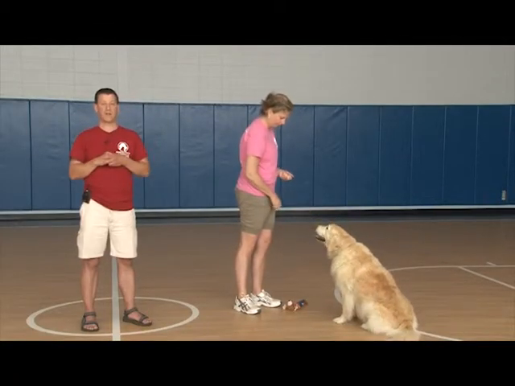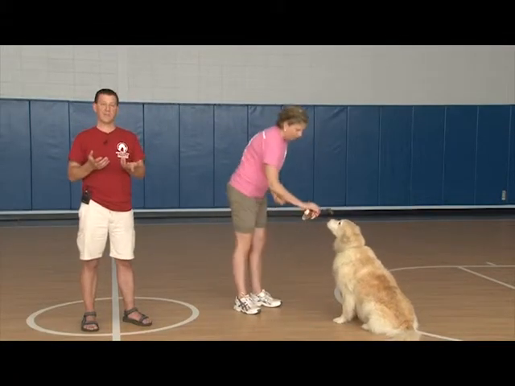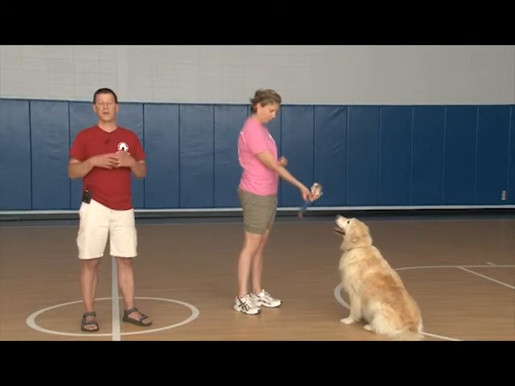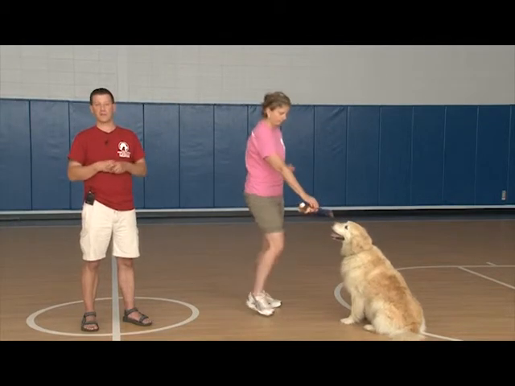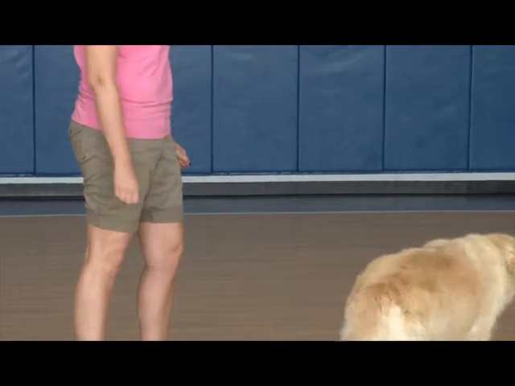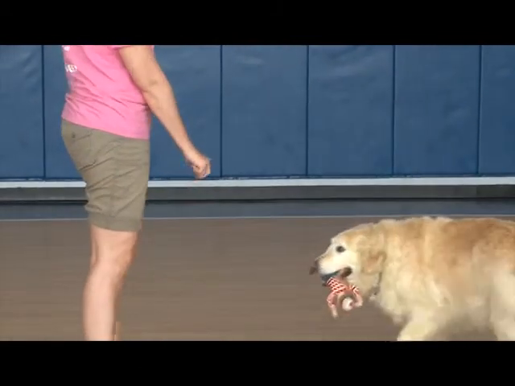And again, the difference here, drop it is when the dog already has something in its mouth. It could be a toy. It could be the leash. You're trying to walk the dog and it's got the leash in its mouth. You just want to be able to get the dog to drop whatever it's got for whatever reason.